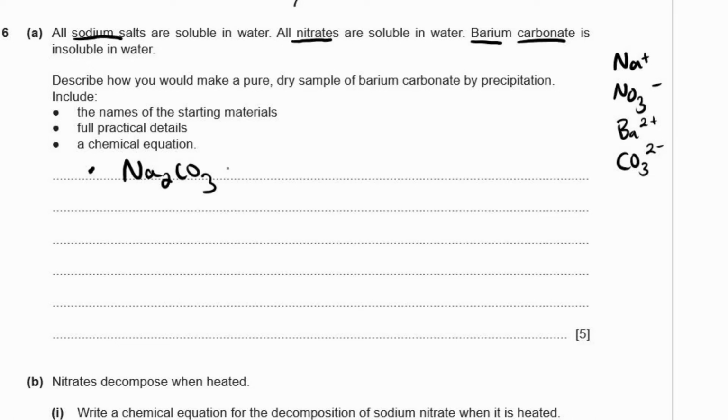Okay, and then we have to add it to barium nitrate. So Ba has a 2+ and nitrate has a minus, we have to swap them again. Ba(NO3)2.